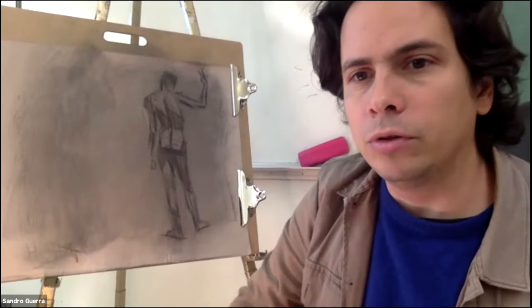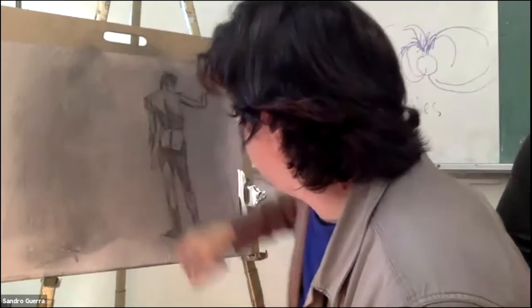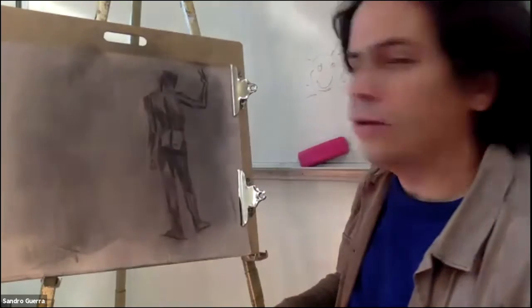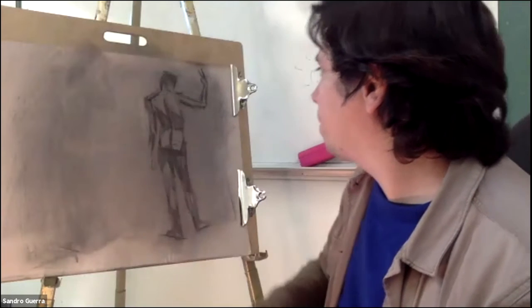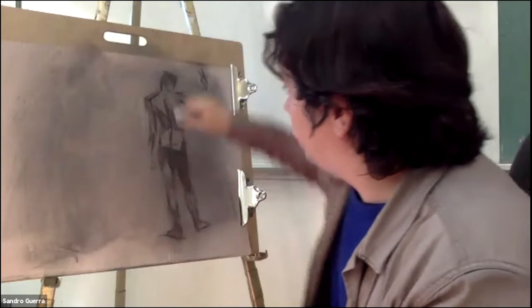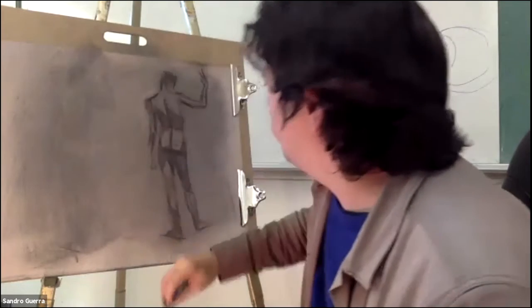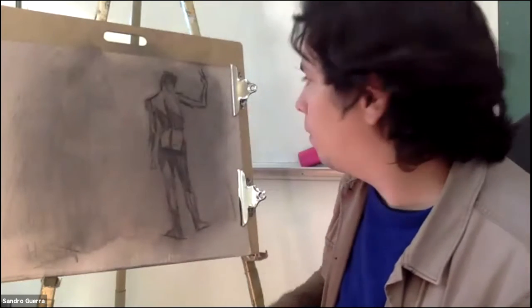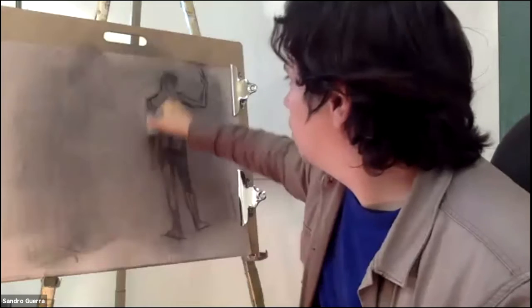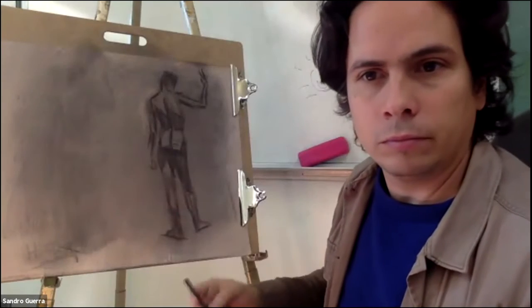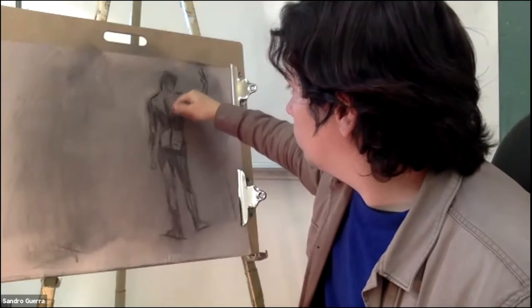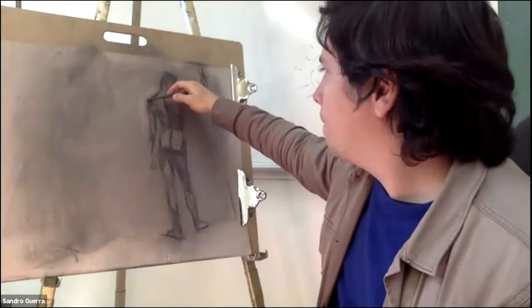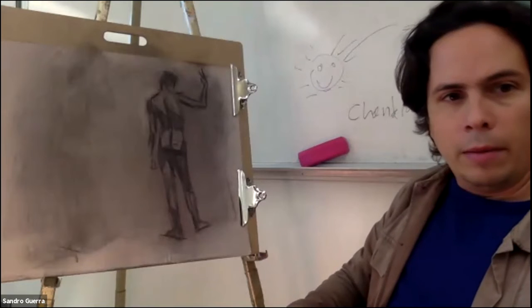Let me see. Simple. You see how it has more or less the energy of the subject of what we're drawing. Sometimes you make mistakes. That's fine. We can just get rid of them. You just have to be wise enough to spot them. All right. Okay, more or less, this is the idea.